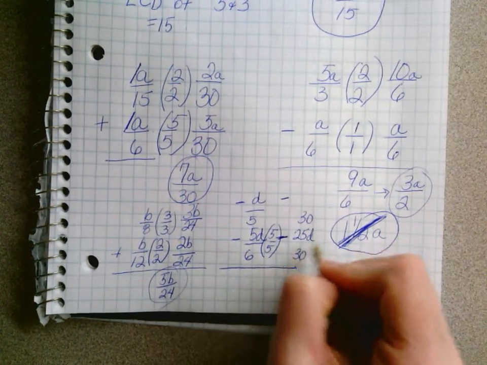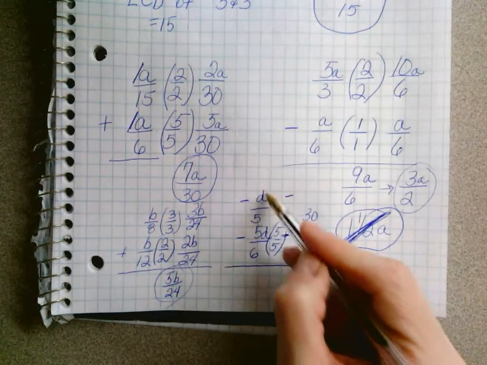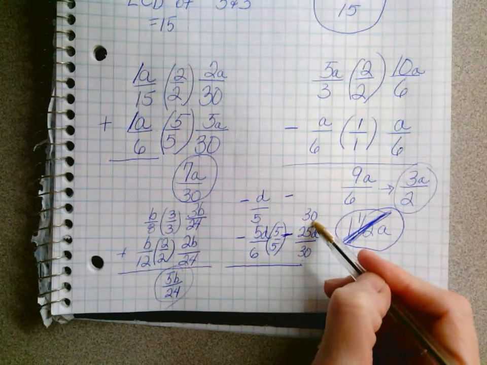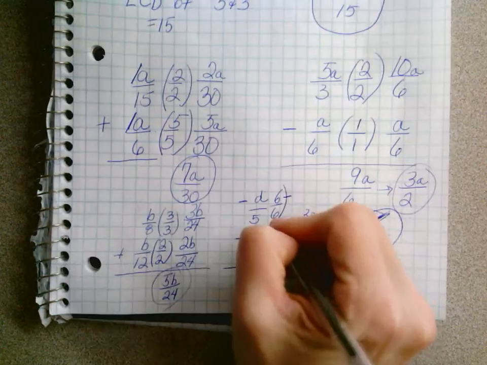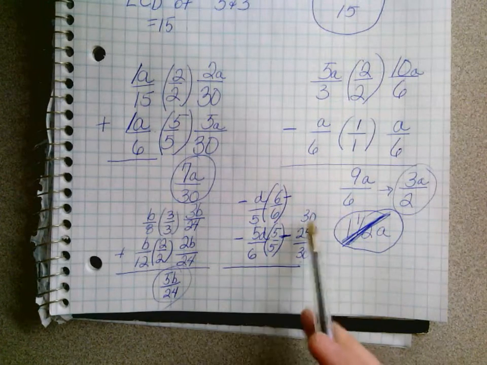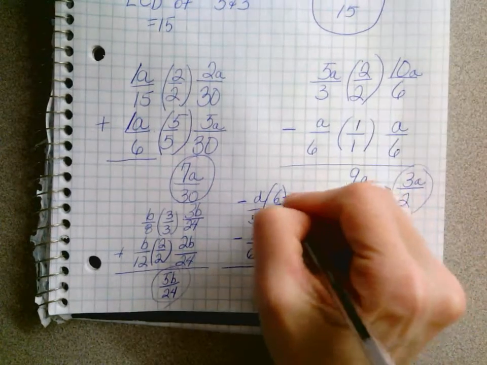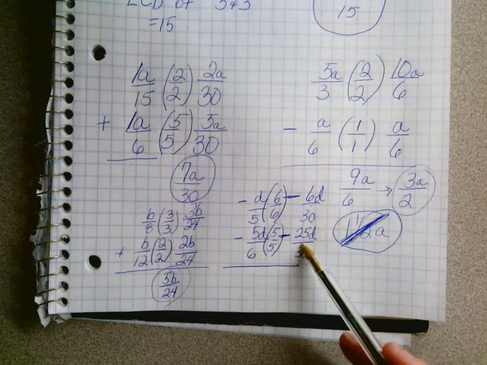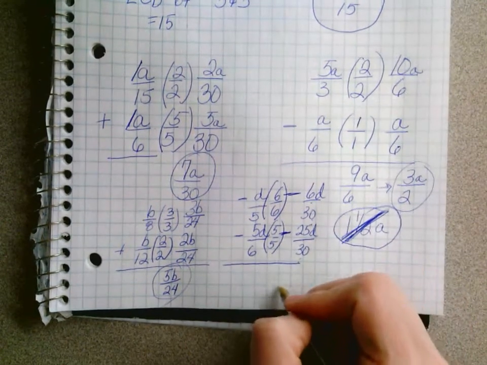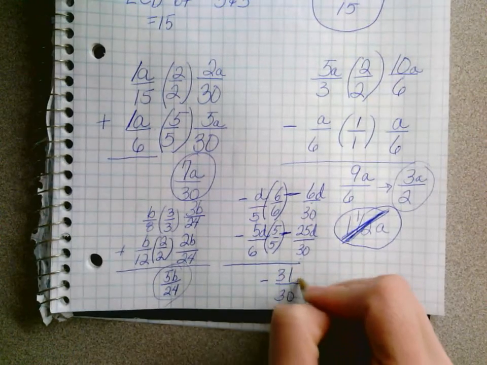This is important. Over here, what am I going to multiply this by to achieve 30 in my denominator? 6 over 6. So what's my new numerator here? Negative 6d, good. So negative 6d and negative 25d is how many d over 30? Negative 31d.